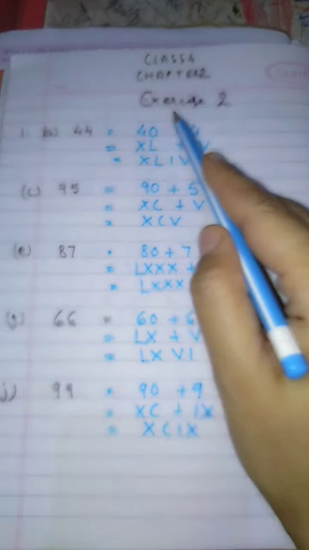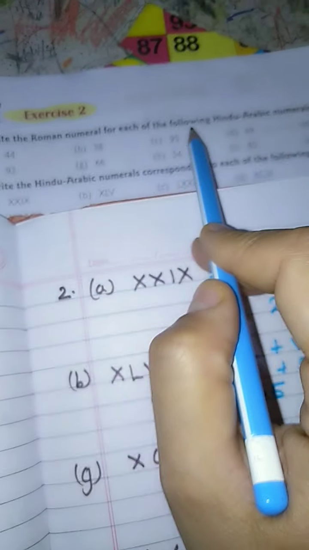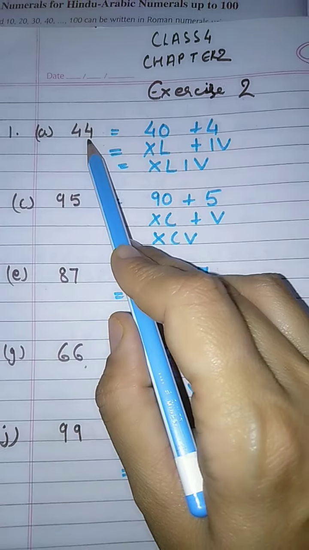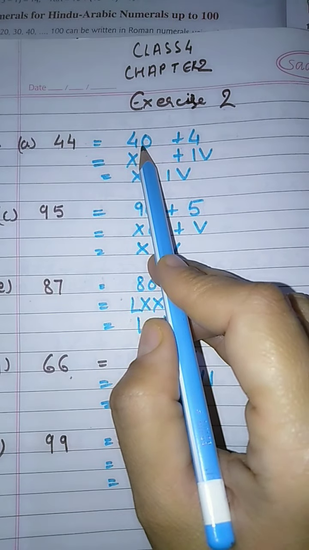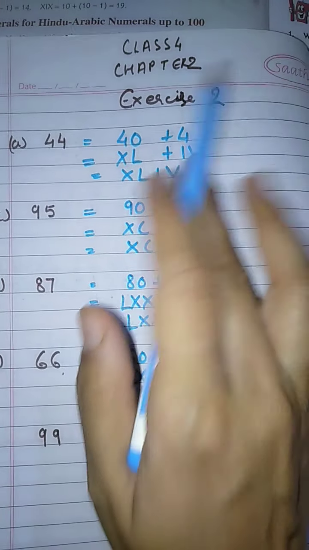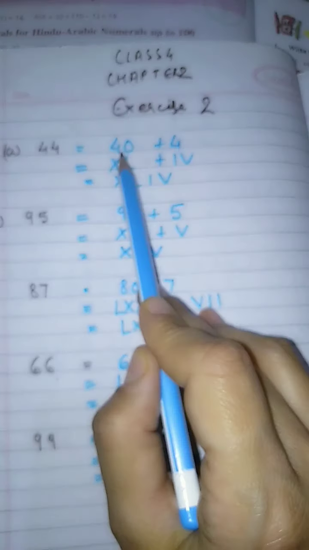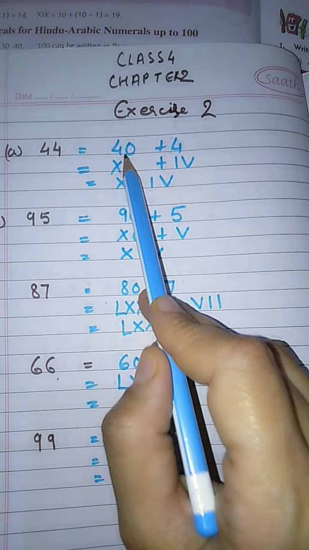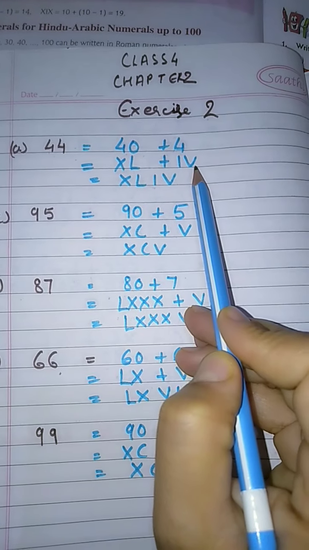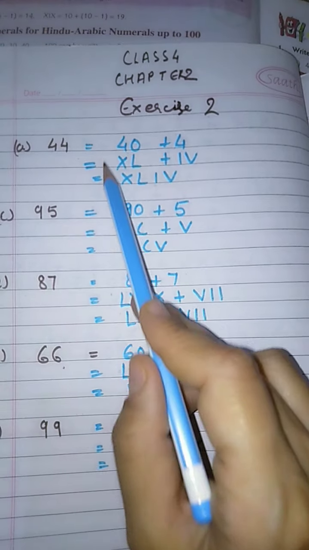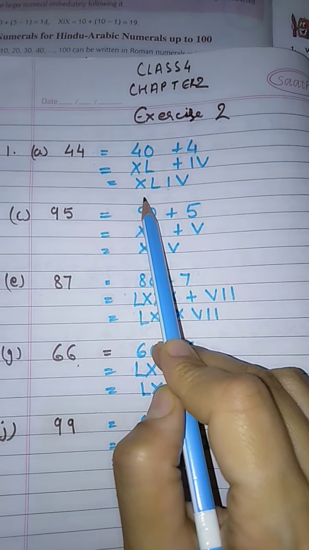Okay, so this is your exercise number 2. First question is, write the Roman numeral for each of the following Hindu-Arabic numerals. Means there's a Hindu-Arabic numeral given and you have to convert it into Roman. First is 44. First you are going to break it. No direct answers, okay? First you have to break it and then you have to form it. Like 44 is 40 plus 4. For 40 you will write XL, for 4 you will write IV, and this XLIV is your Roman numeral. Only in this way I will accept the answers, no direct answers, okay?